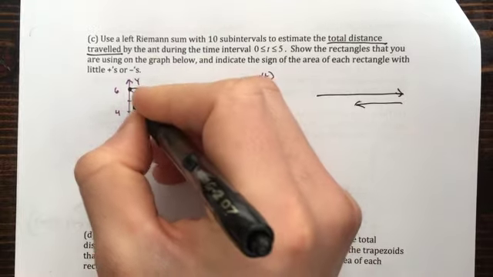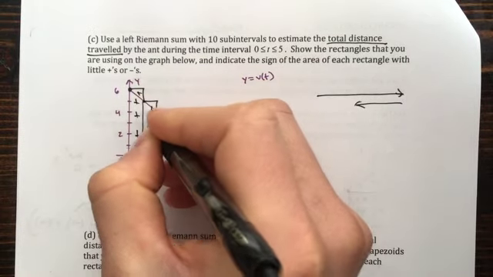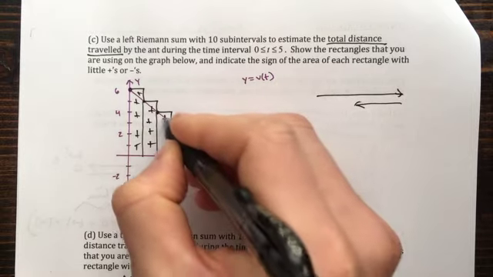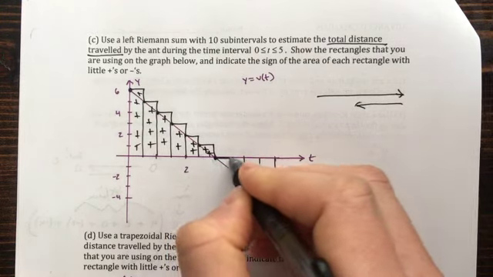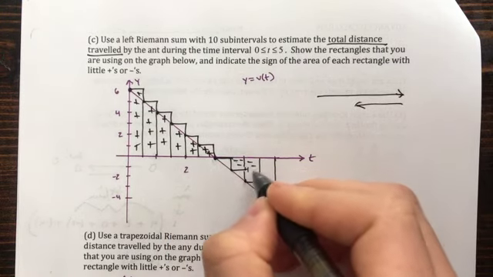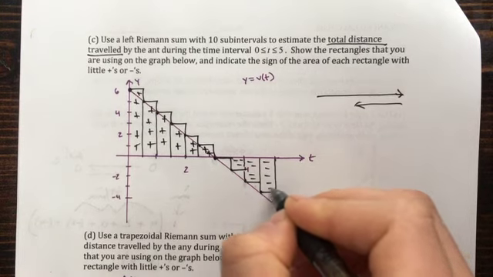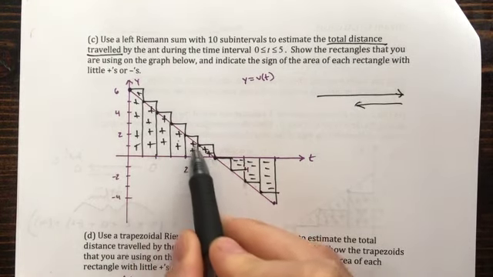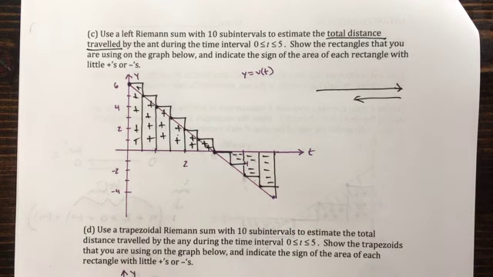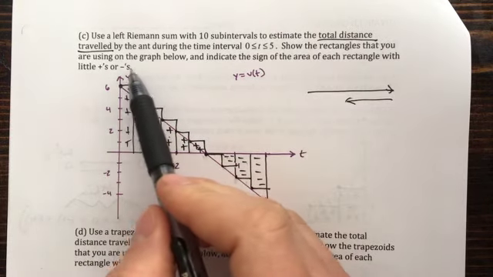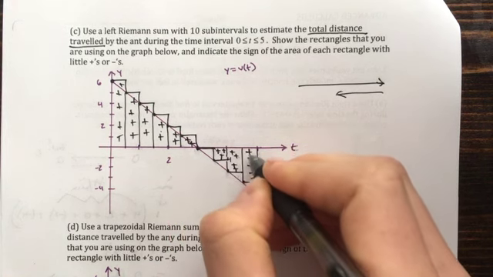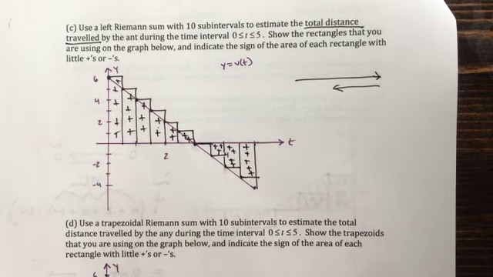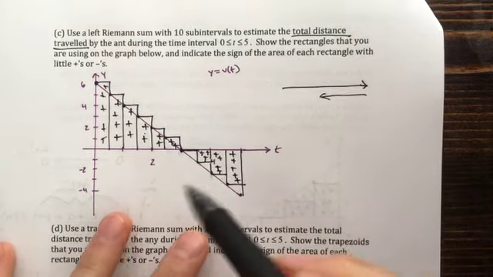So there's plus, plus, plus, and then 0, then minus, minus, minus. 1, 2, 3, 4, 5, 6, 7, 8, 9, 10 rectangles. Okay. However, I guess since we're actually doing total distance, we want these to be positive as well, because we want her distance going to the left to be positive as well. So we're going to use those to be positive.